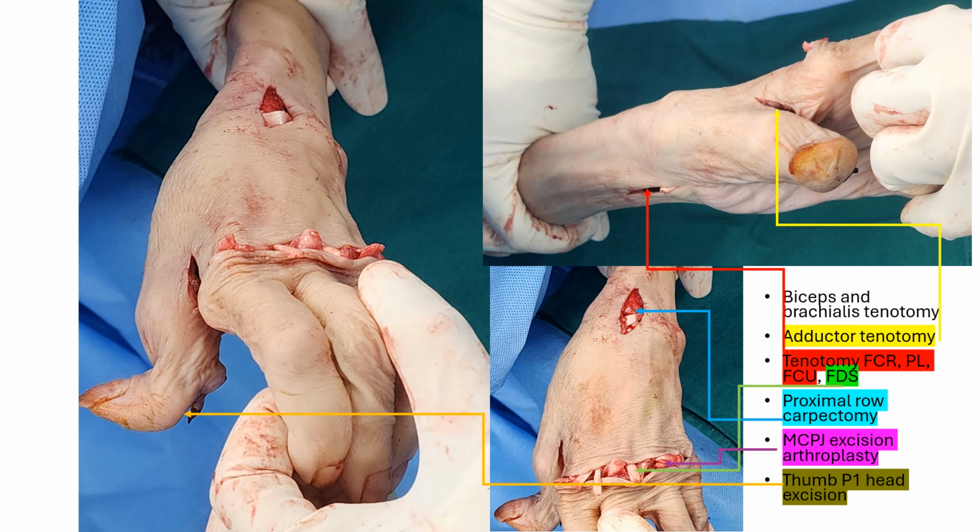Proximally, a biceps and brachialis tenotomy was done to address the flexion contracture at the elbow. This would help with nursing care. As for the first web space contracture, an adductor tenotomy was performed, and this allowed for the opening up of the grasp action so as to again facilitate nursing and hygiene. And then for the wrist severe flexion contracture, a tenotomy of the FCR, palmaris longus, and FCU was performed.